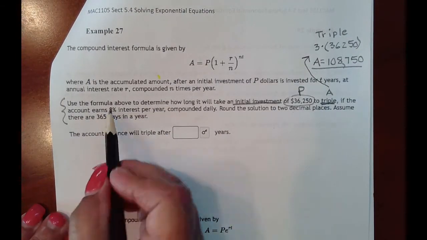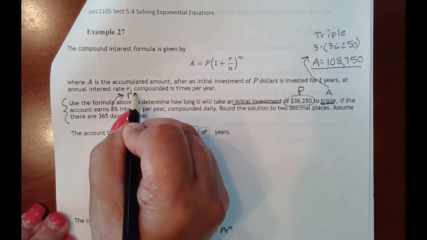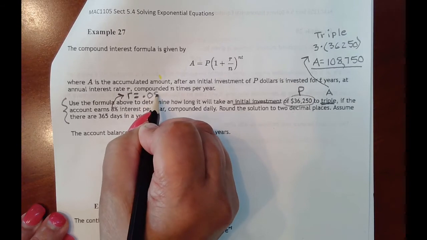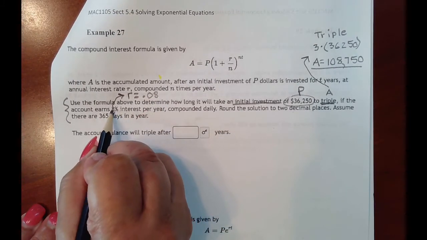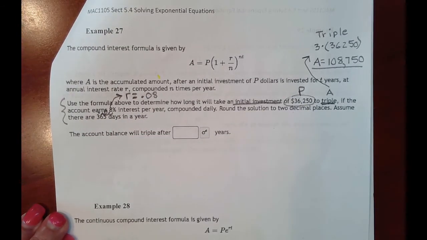It's earning 8% interest. That means that the rate is 0.08. Got to slide that decimal 2 places to the left, filling it in with a 0 if you don't have 2 numbers to slide across. Compounding daily.